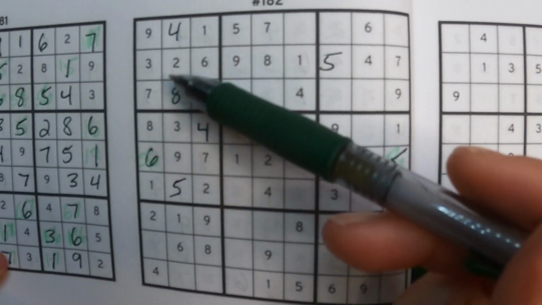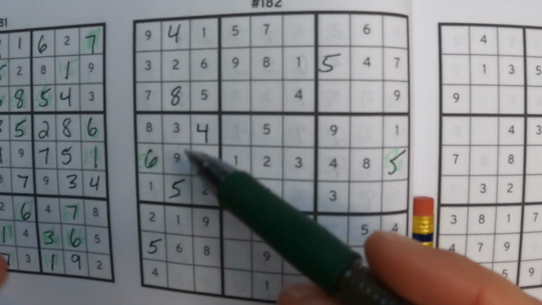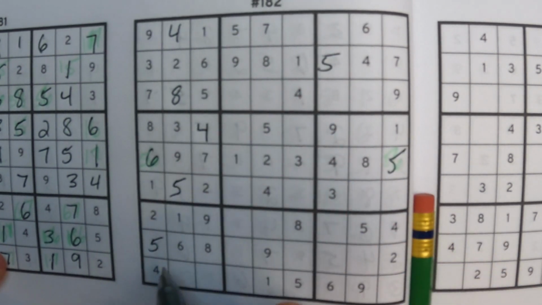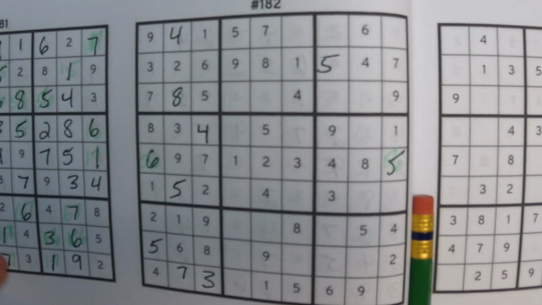For this column now, we're missing a 5. This column, 1, 2, 3, 4, 5, 6, we're missing a 7. And for this box, we're missing a 3.